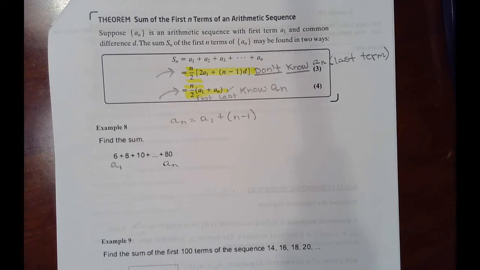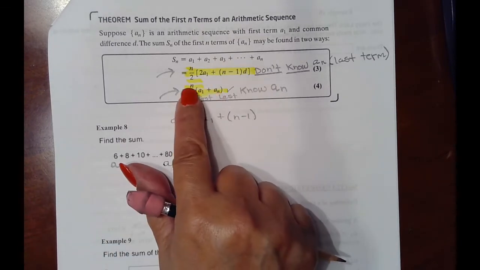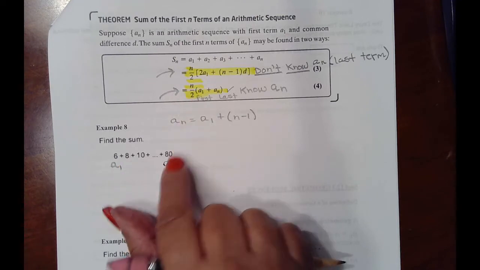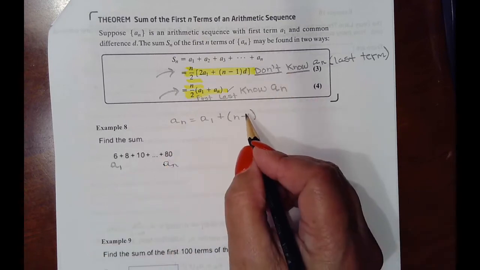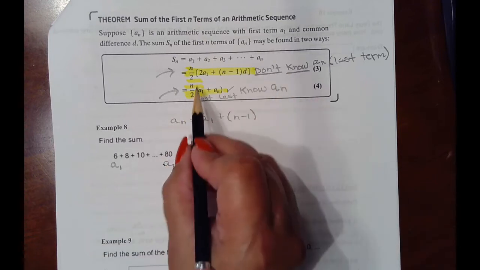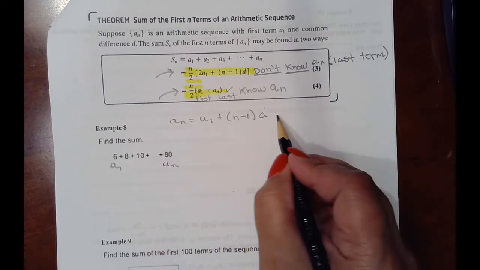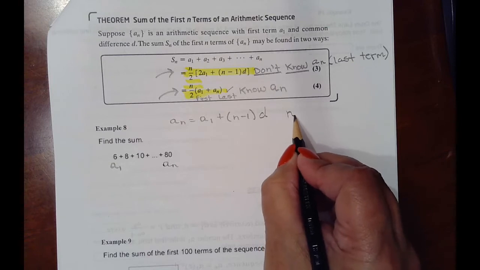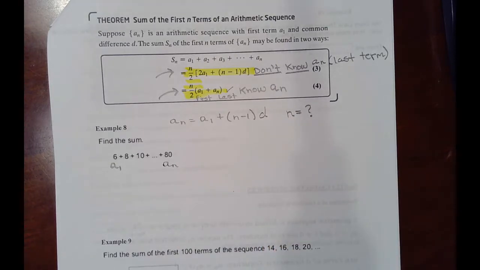So I'm going to use the one where I know the first term and the last term, but I don't know how many terms there are. All I know is that in the last term, sitting in that position is an 80. I would really like to know how many terms there are, in other words, the n value. And that's what I'm going to try and accomplish by using this formula right here. I want to know how many terms there are in the sequence.